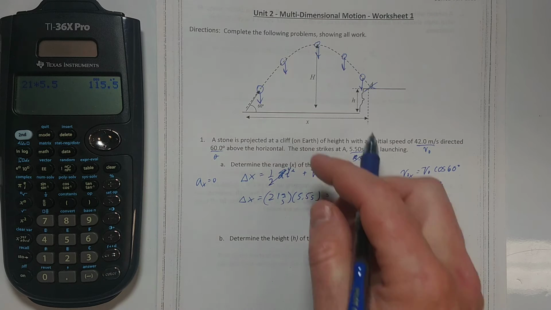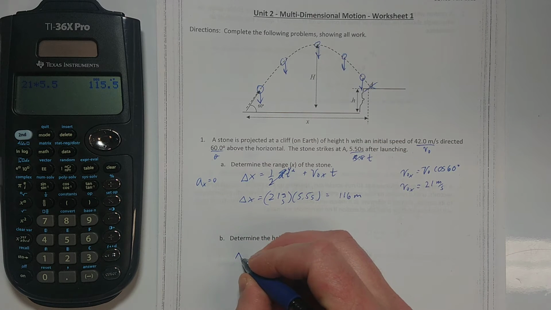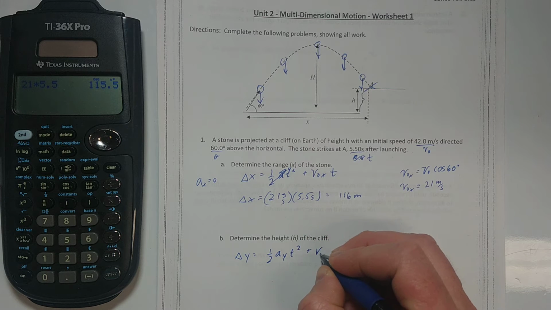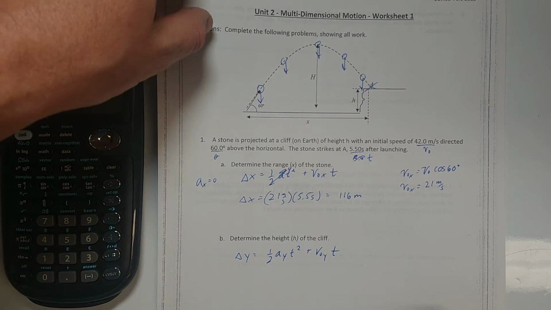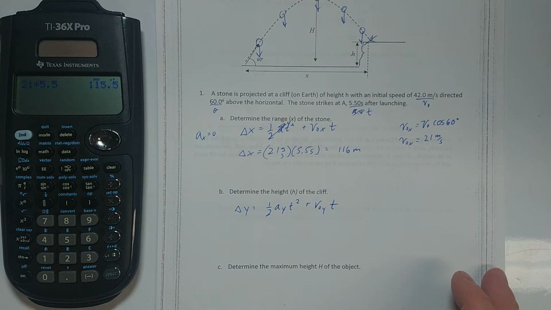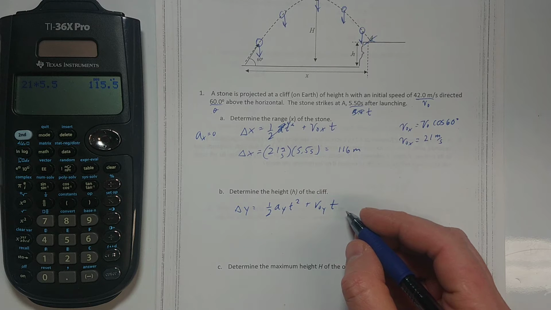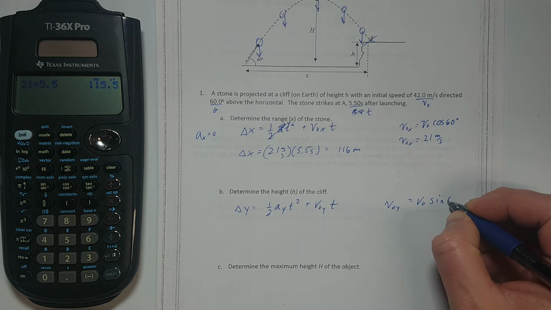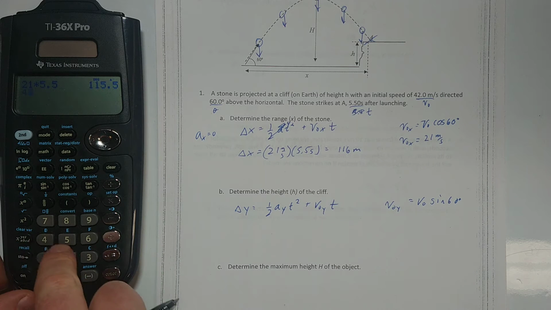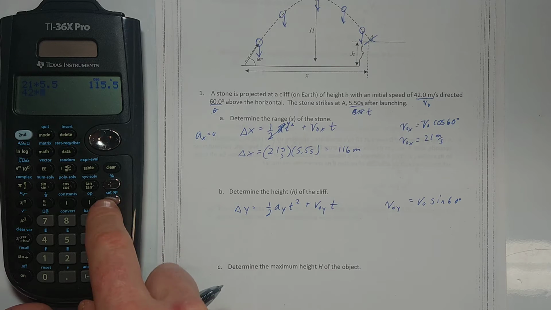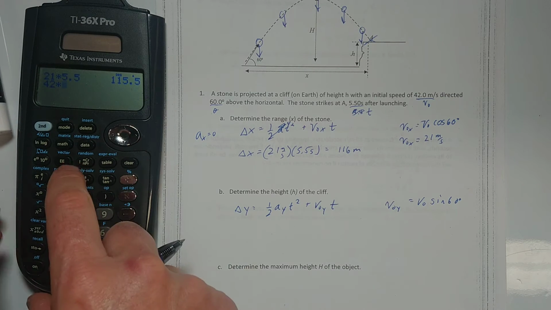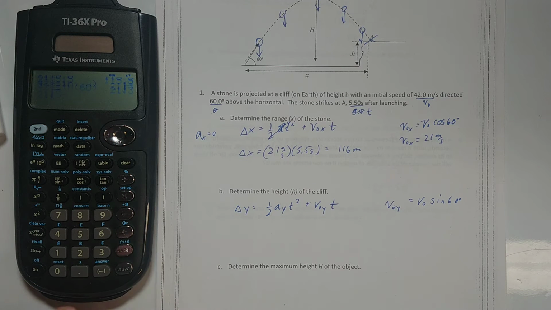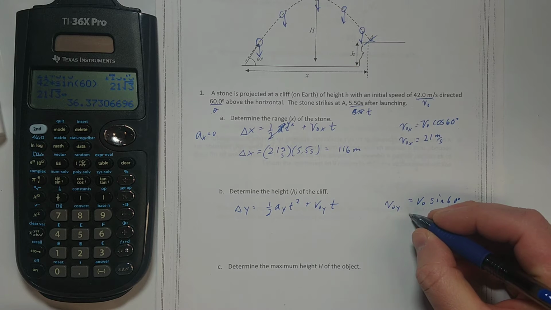Next one, height of the cliff. H, well, that's going to be delta y. Delta y equals 1/2 a_y t squared plus v naught y t. All right, move this up a little bit. v naught y is v naught times the sine of 60 degrees. So it's 42 times the sine of 60 degrees, which is 36 meters per second.